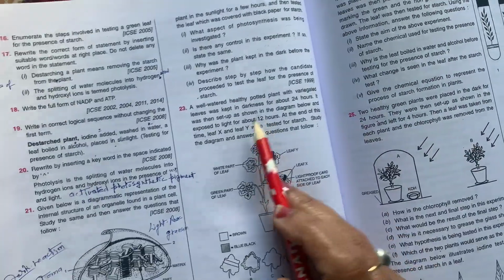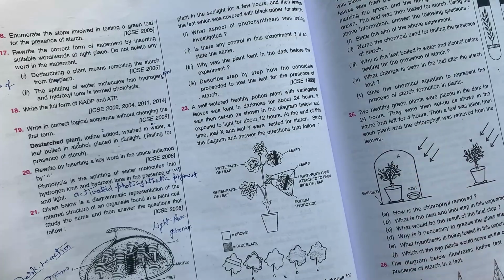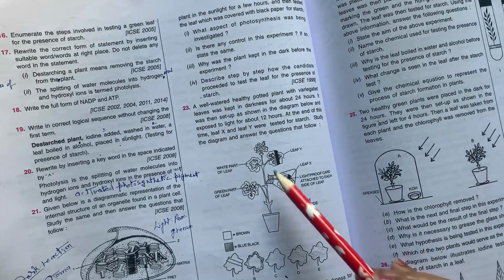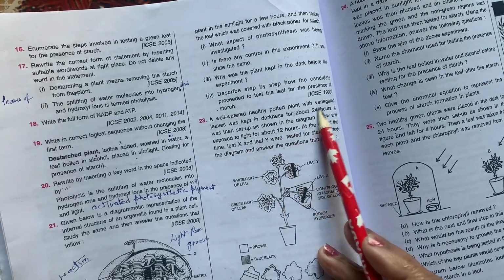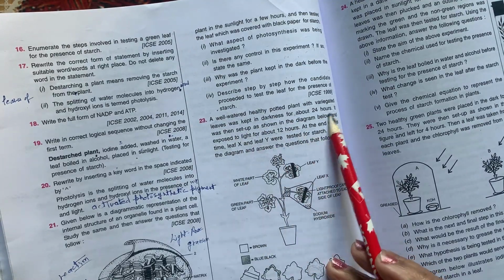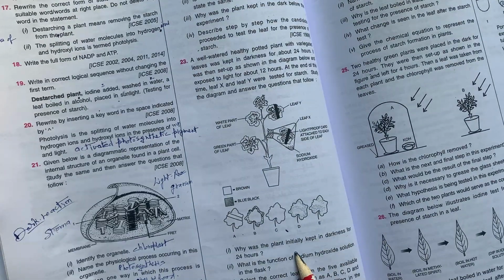This one is the same. A well-watered potted plant, this came in 2000. A well-watered healthy potted plant with variegated leaves was kept in darkness for 24 hours. The setup is shown here. Why was the plant initially kept in darkness for 24 hours?